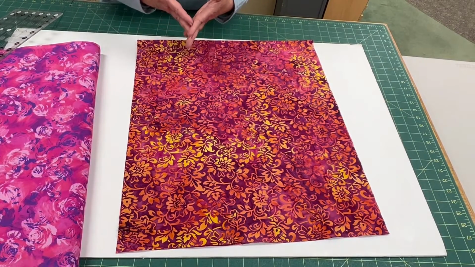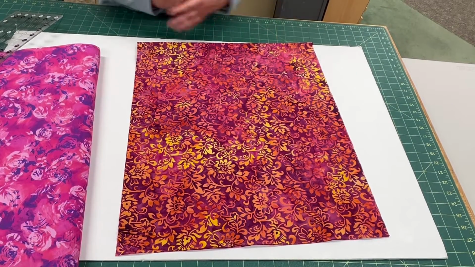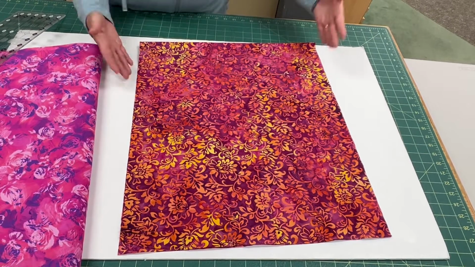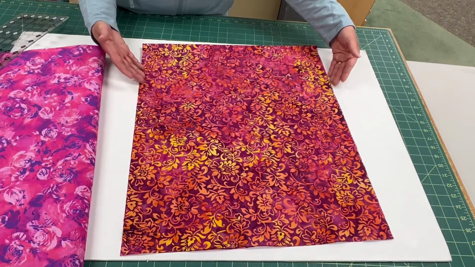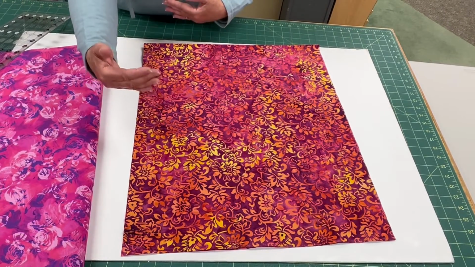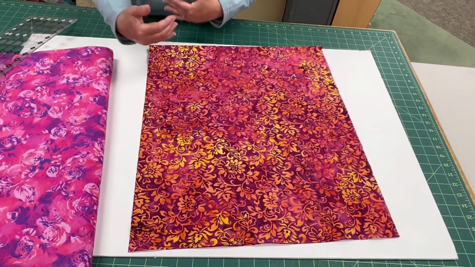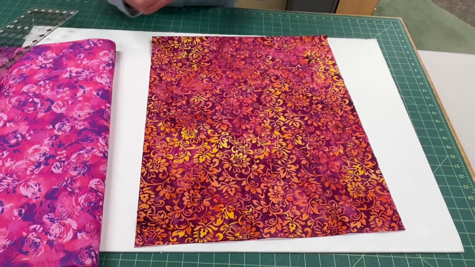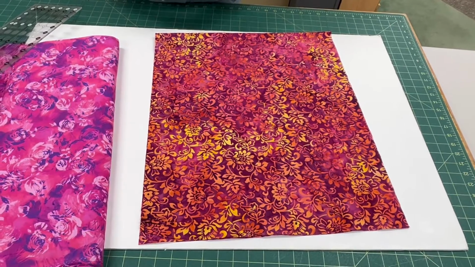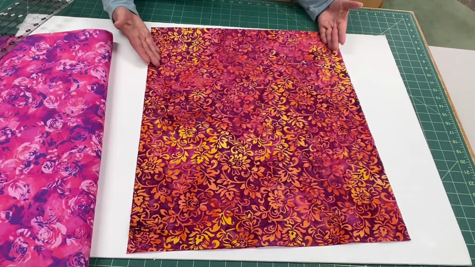Any fat quarter that you buy, you should have a usable 17 by 20 inches. But when you buy the fat quarter, it's going to be 18, maybe a little more than 18, by half a width of fabric, whatever that happens to be for that particular fabric, which again will be typically somewhere between 20 and 21 inches. And that is what a fat quarter is.